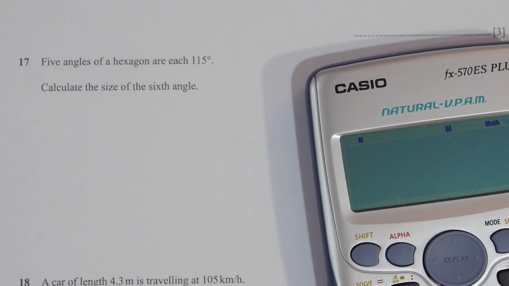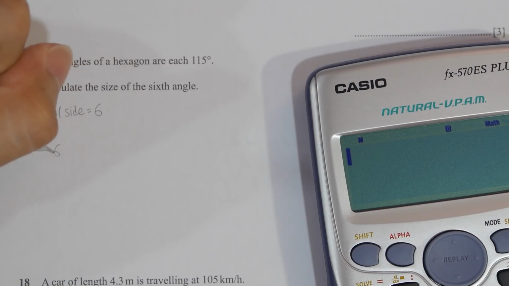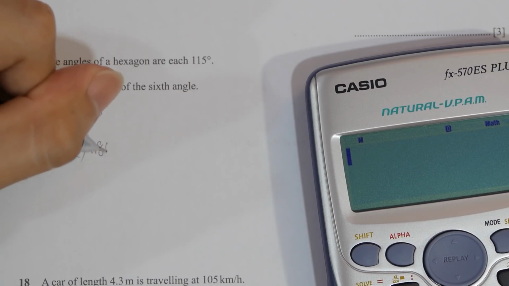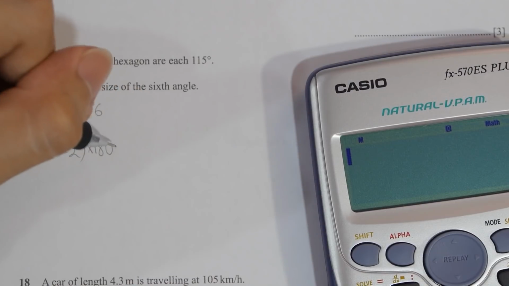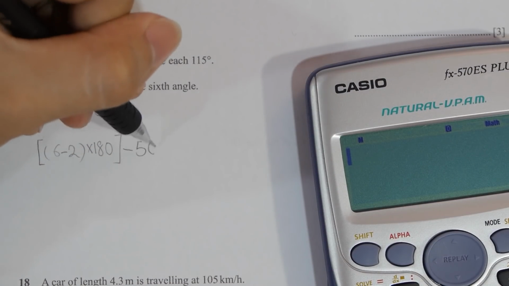For question 17, the first thing you need to take note of is that you're required to calculate the total interior angle, then minus off the 5 angles that have the same value, which is 115, then you will be left with the balance, which is the answer.